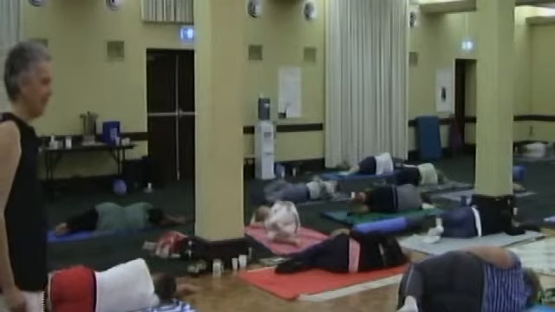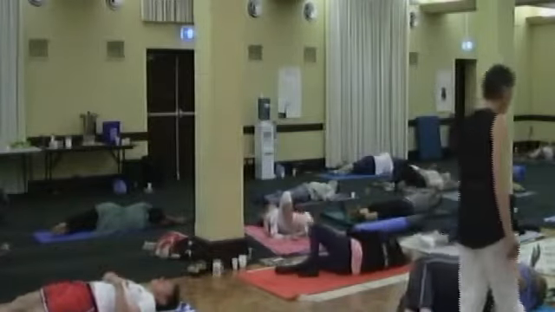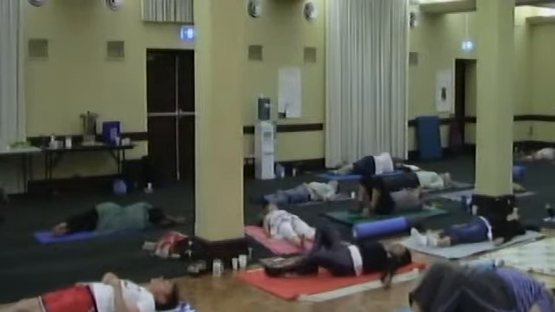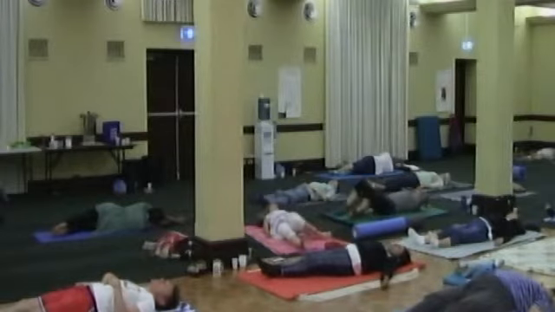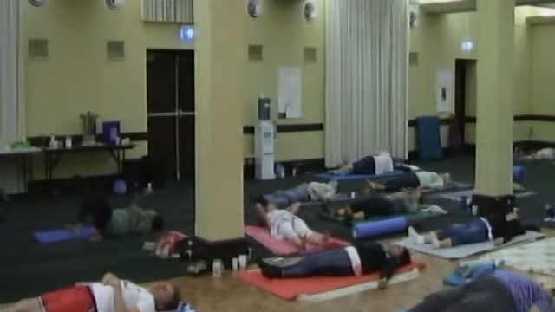Have a rest on your back again. What's your sense of self, your self-image telling you about these movements?